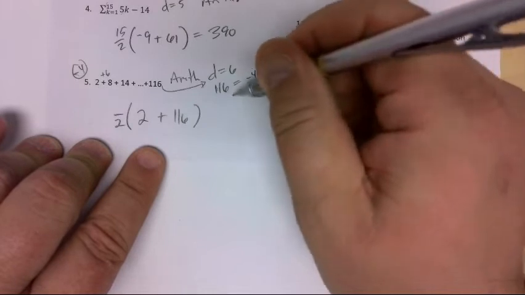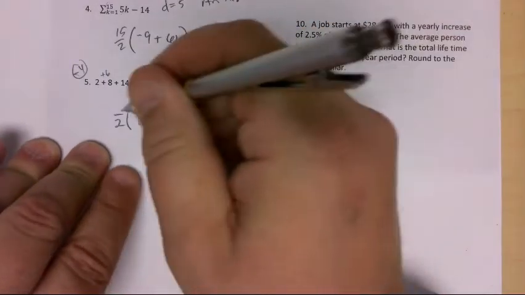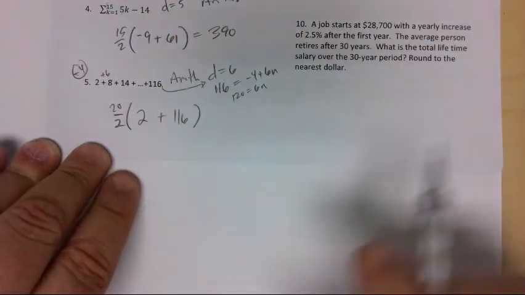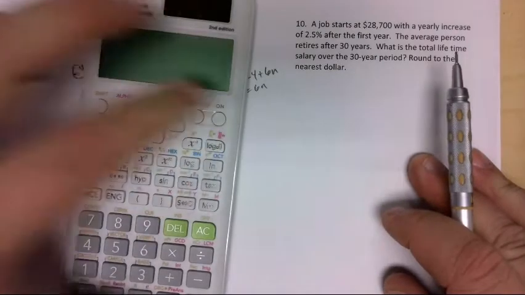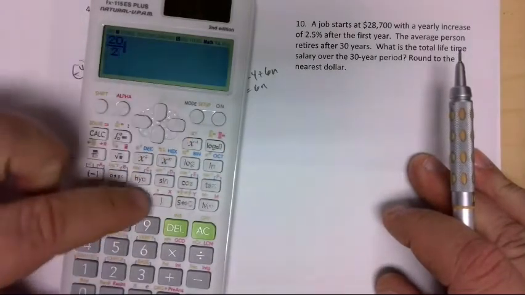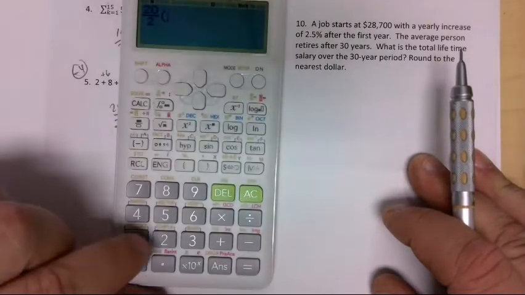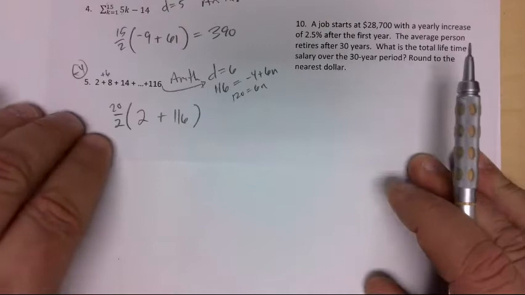I'd add 4 to each side. I get 120 equals 6n. Divide by 6, and I get n is 20. So I'm going to put that 20 right there, and I'm just going to go 20 over 2, which I know is 10, but I didn't see that quick enough. 2 plus 116 gives me 1180.